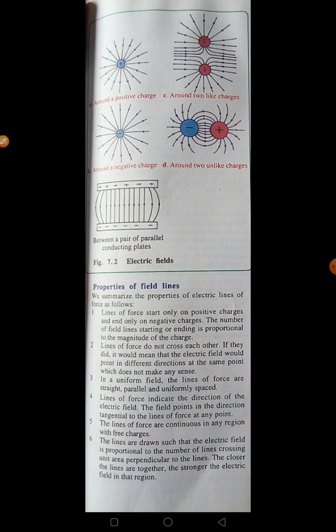If they did, it would mean that the electric field would point in different directions at the same point, which does not make sense. So that's number two. And number three, in a uniform field, the lines of force are straight. Take note. The lines of force are straight, parallel, and uniformly placed. If you look at all these fields, they are all uniform fields.